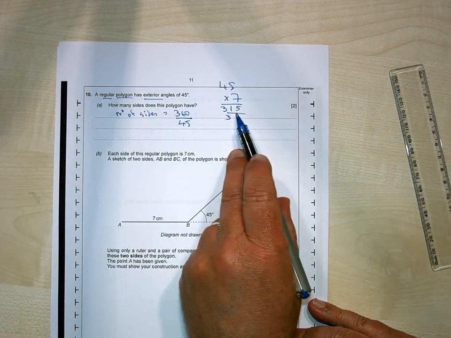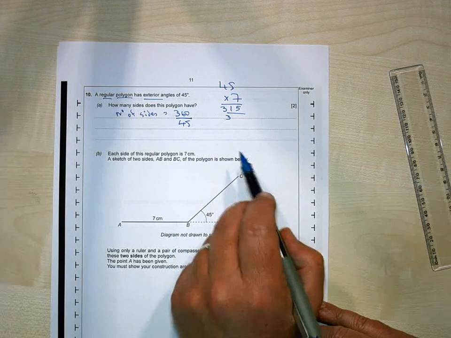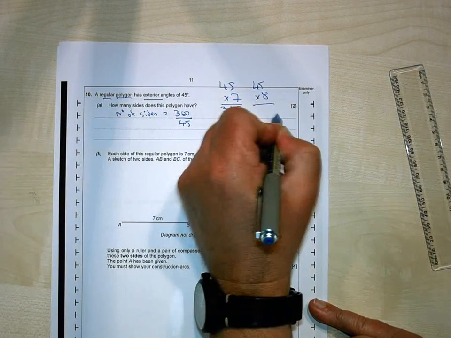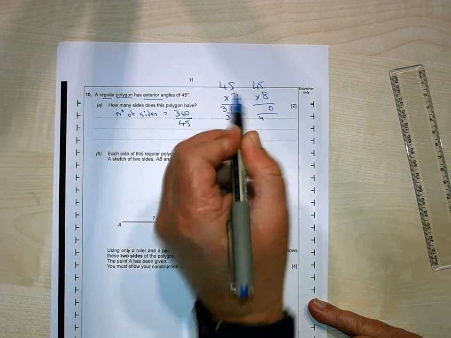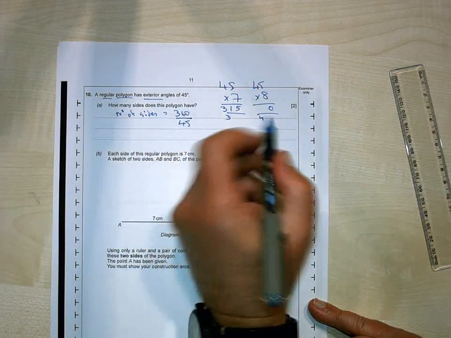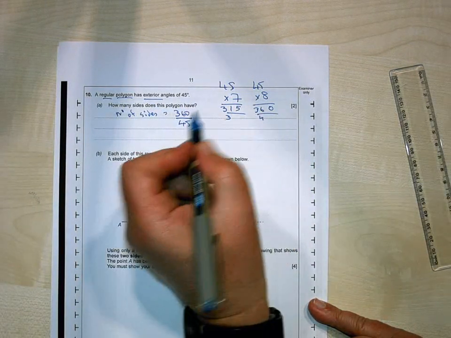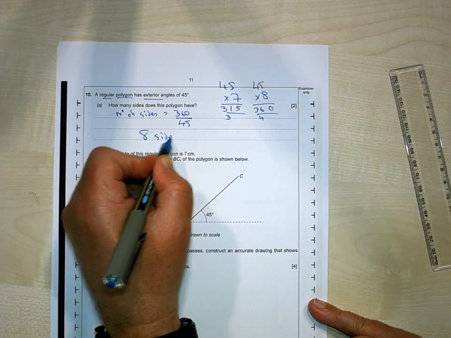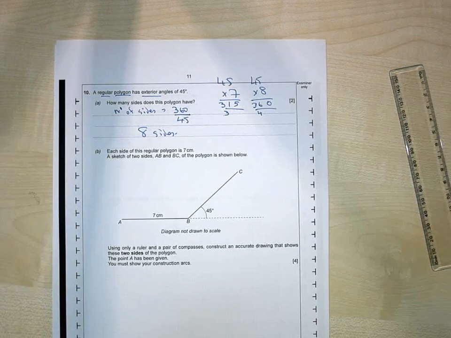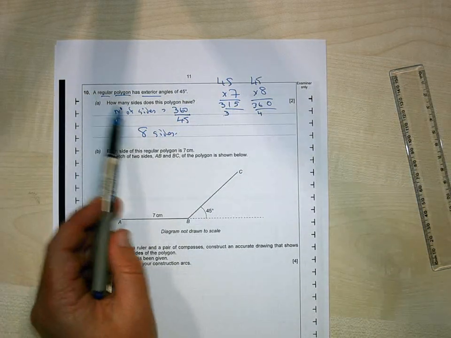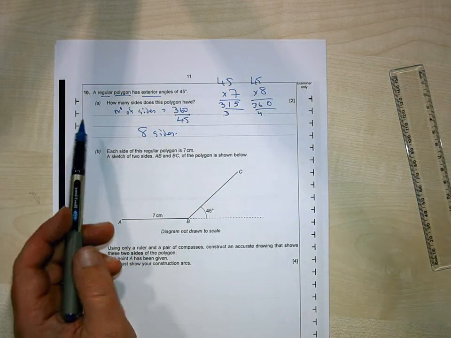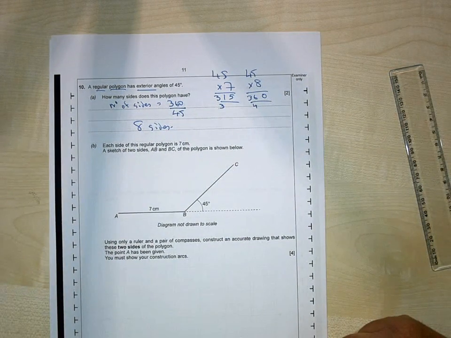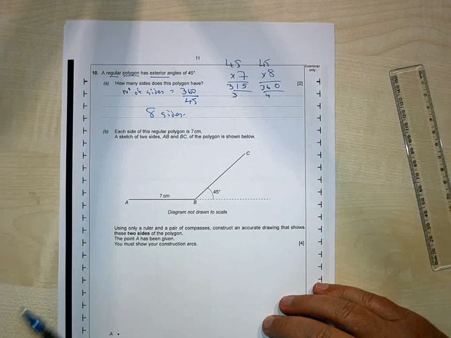If I add 45 to 315, I get 360. So if I do 8 lots of 45, just to be sure, 5 8s are 40, 4 8s are 32, and 4 is 36. So it's 8. That's quite an easy thing to learn, polygons, that relationship between the number of sides and the exterior angles.